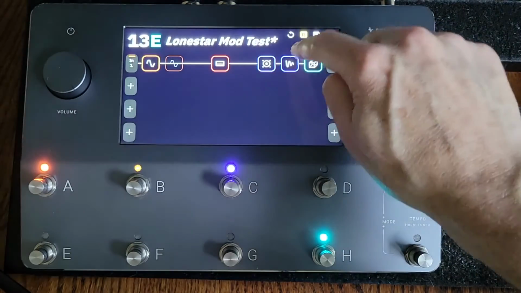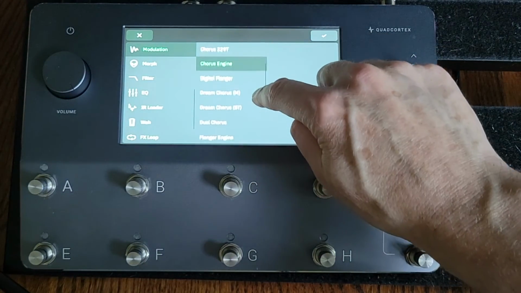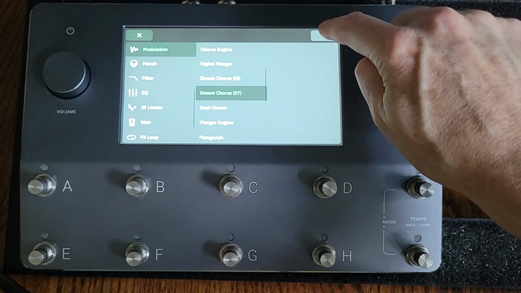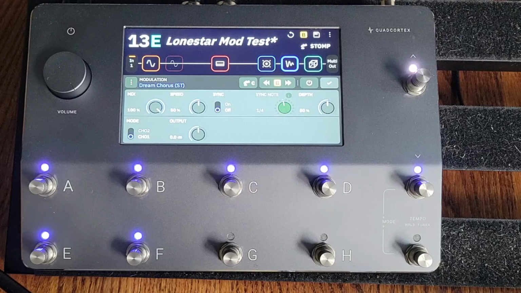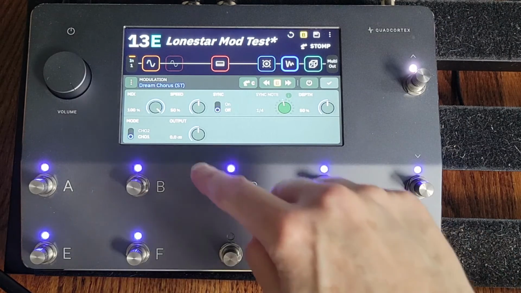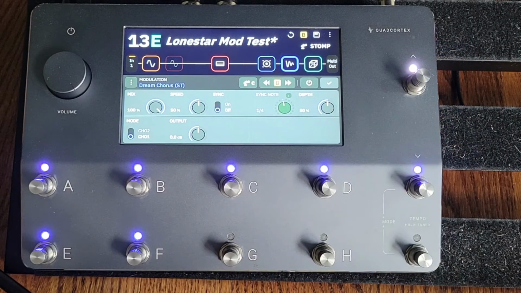And then back here, you've got the Dream chorus. So this is modeled after the TC Electronic Dreamscape, which is the John Petrucci chorus pedal. You've got your basic chorus settings here: mix, speed, depth, and then you've got a mode. So the original pedal actually has, I think, 6 modes to it, because it'll do vibratos and things like that. They just pulled 2 of the 6 out: the chorus 1 and chorus 2.